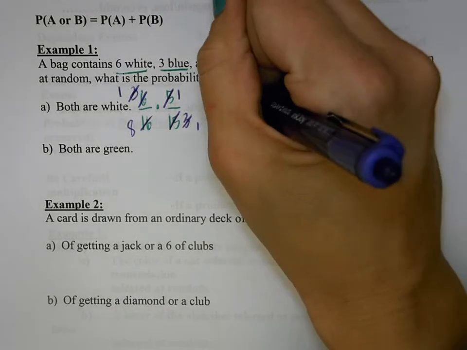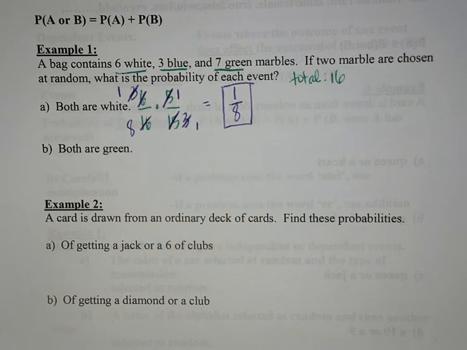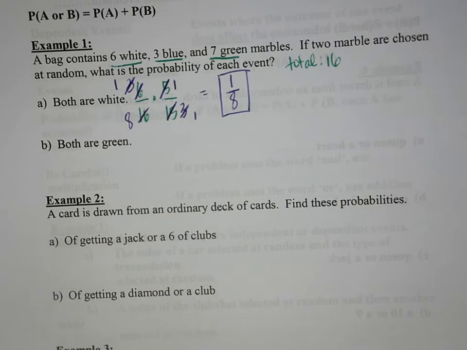We should have our notes out, please. B, both are green. I'm going to give you about 30 seconds to try B on your own. Okay, B now.